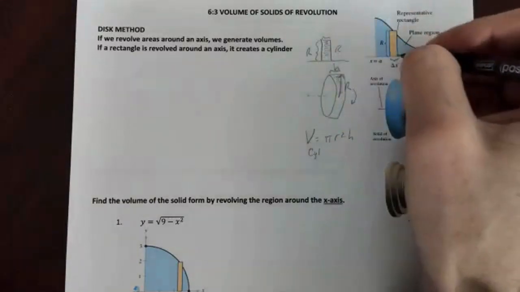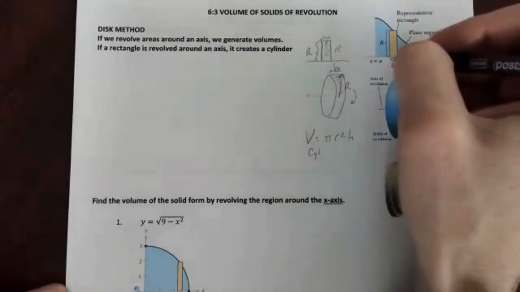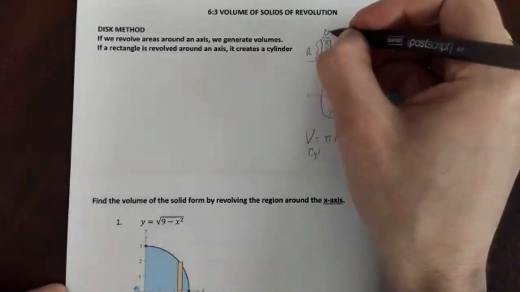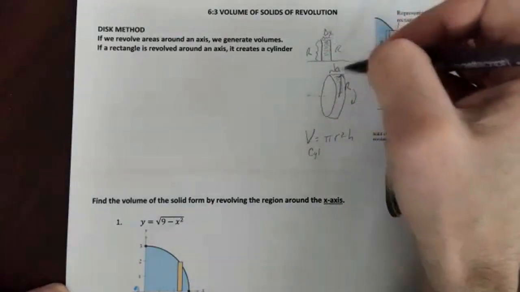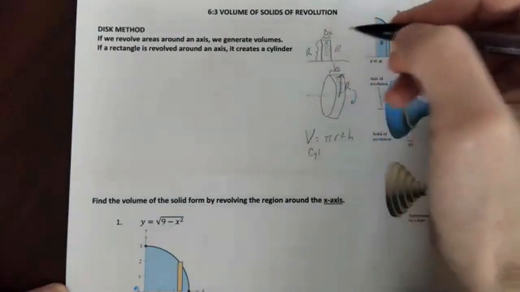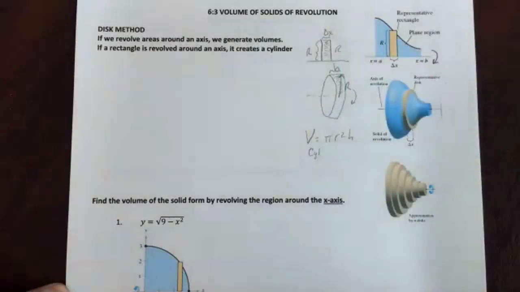Now, if you draw these rectangles in your grid, we call the thickness of the rectangle, if you remember, delta x. So the height of the cylinder is delta x, and the height of the rectangle, or the radius of the cylinder, we're just going to call r.